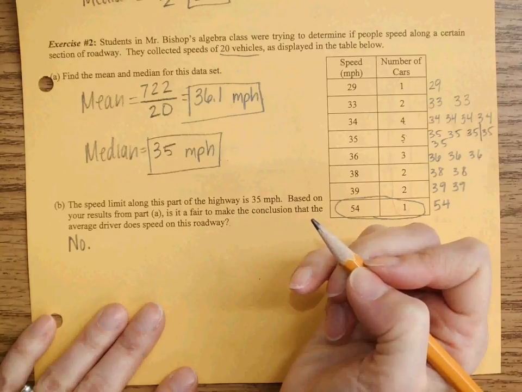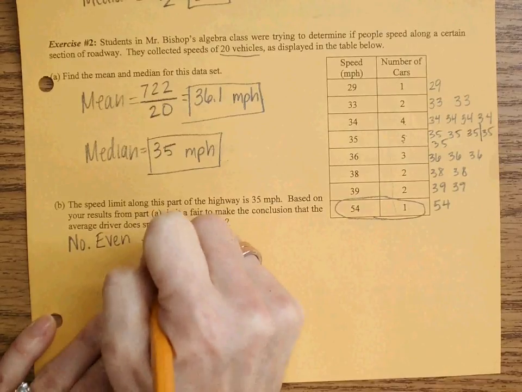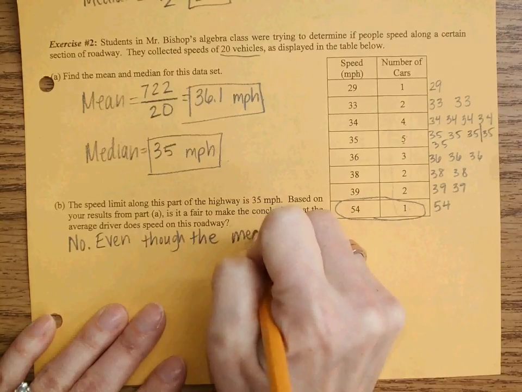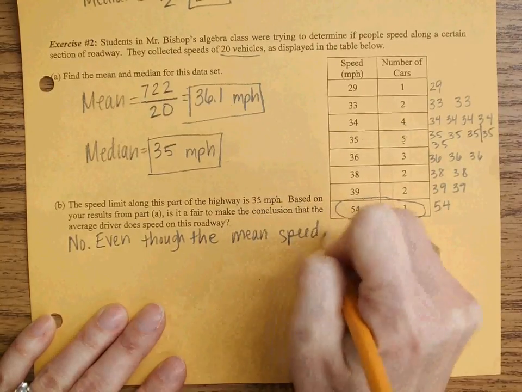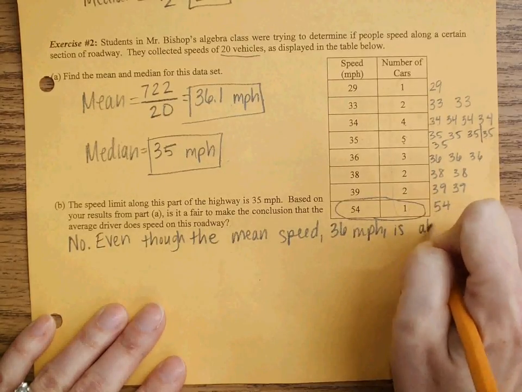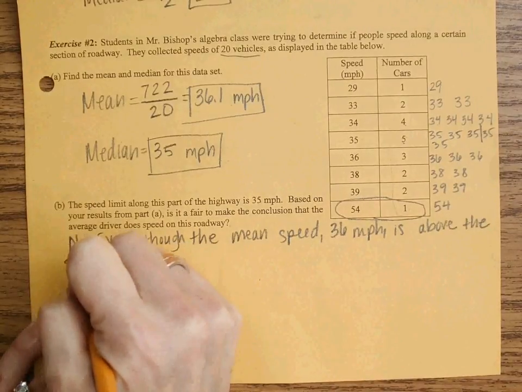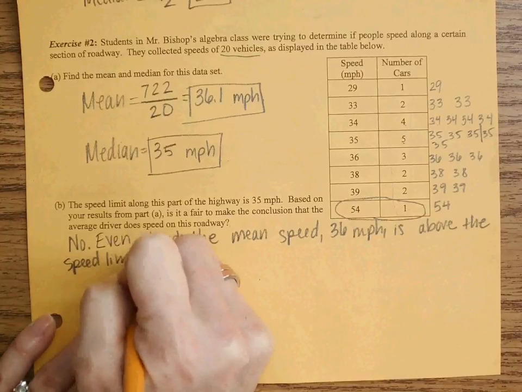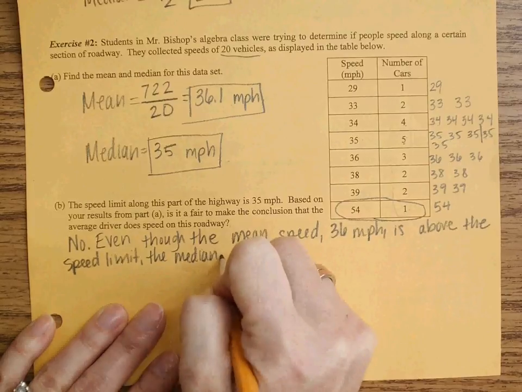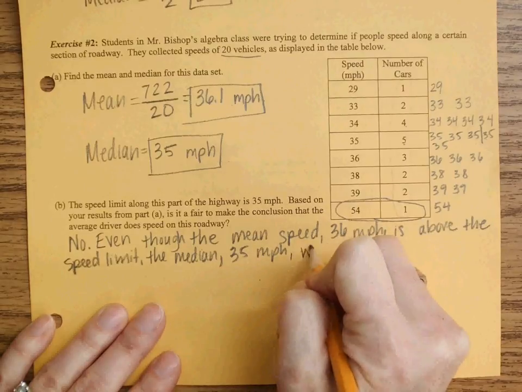the median was at 35 miles per hour. And I'm just rounding here. Again, the median is right at 35 miles per hour, is at the speed limit.